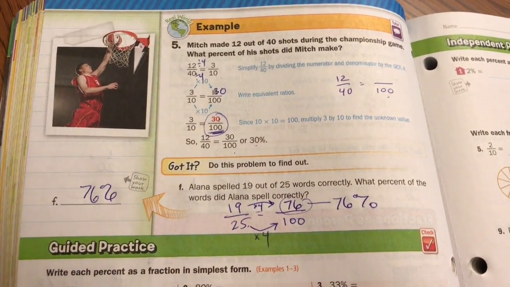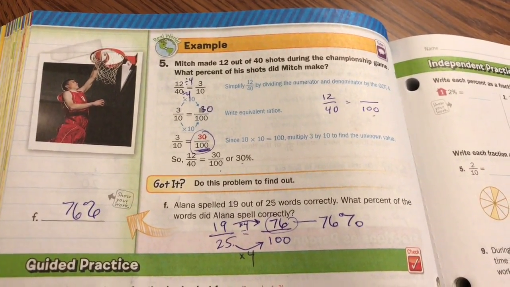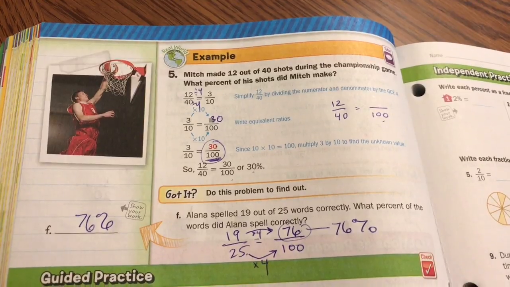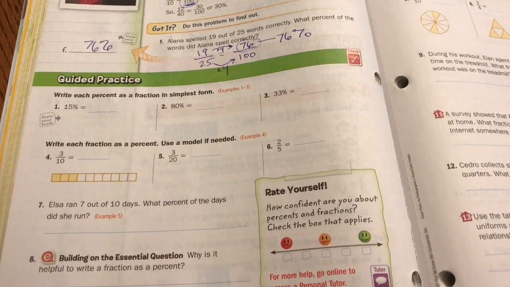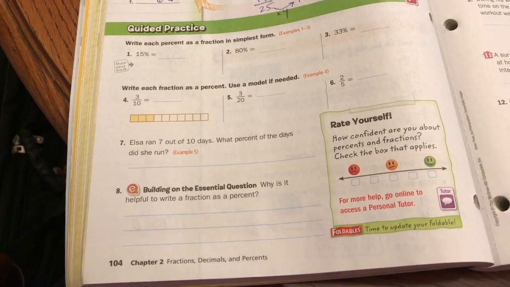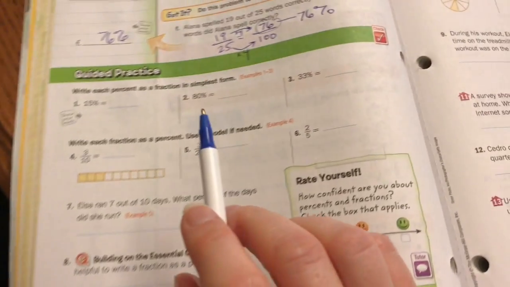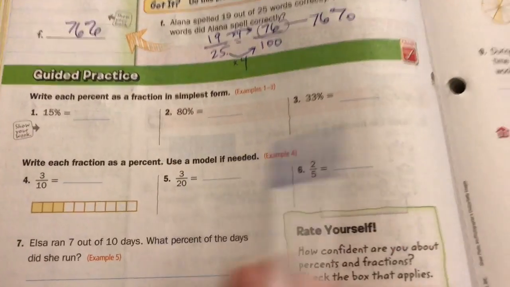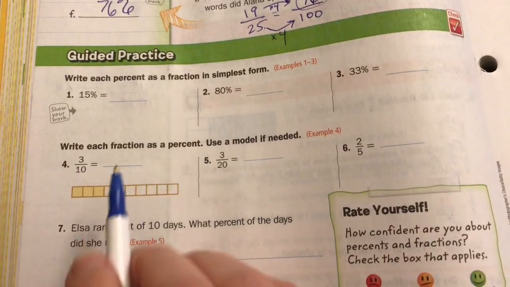Sweet. So this whole fraction to percent, percent to fraction thing goes a little bit quickly. Feel like this was a shorter lesson. Let's try the guided practice next. Again, we're on page 104, guided practice. Okay, on page 104, we're in chapter 2, lesson 2. We are going to do the guided practice. We're going to do 6 of these. They go kind of quick. So let's go ahead and start. We're going to do 1 through 6.